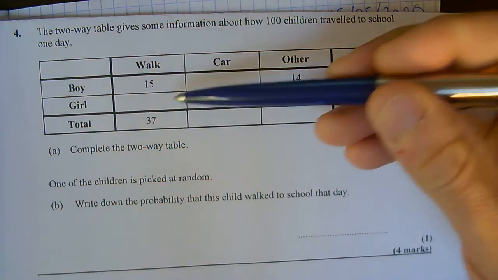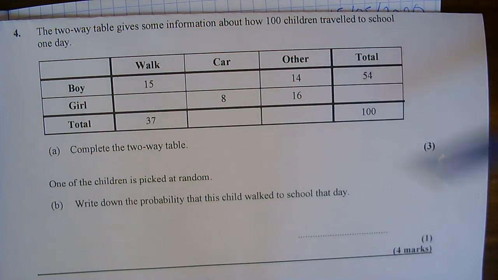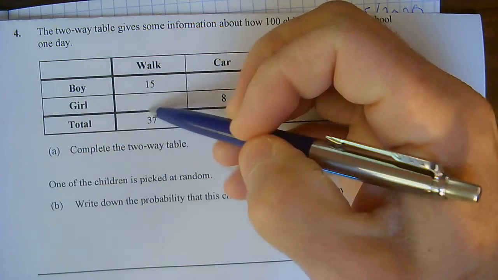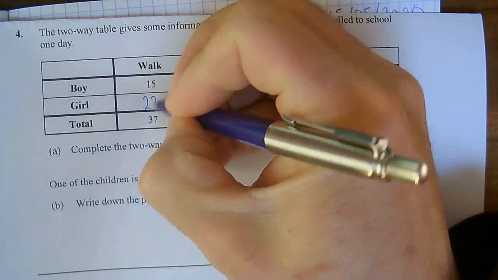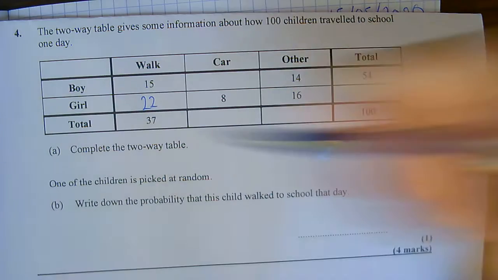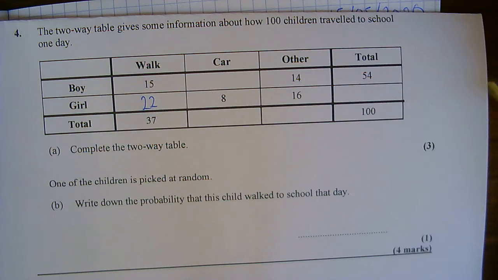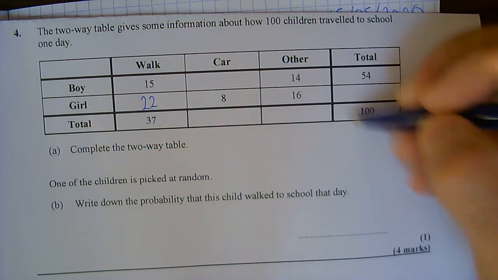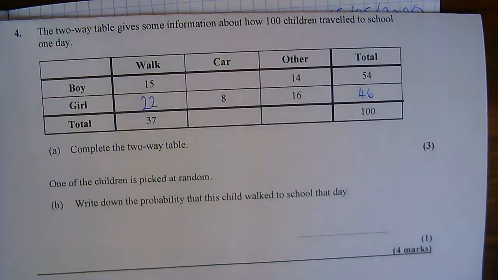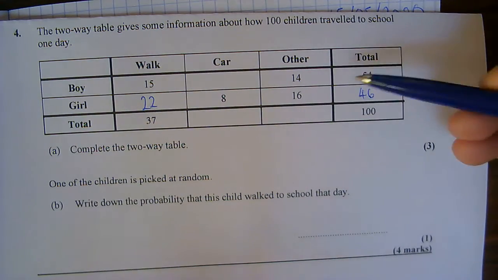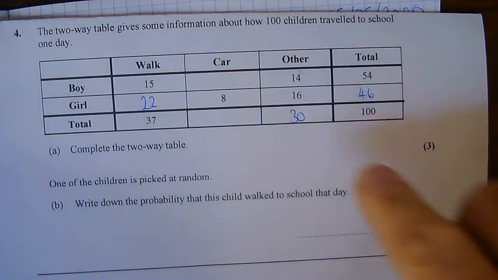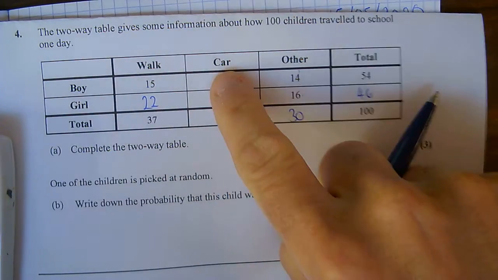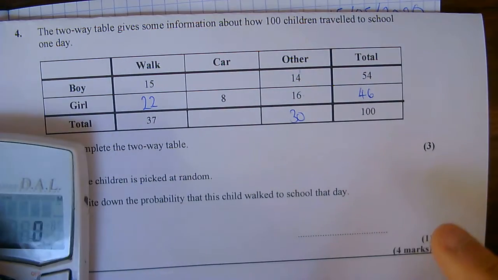So I'm going to start just by trying to fill in all the gaps on this two-way table. If I've got 37 people walking all together and 15 of them are boys, then actually we can work out that 22 are girls, because 15 plus 22 gives me my 37. If 54 people are boys out of 100, then we must have 46 girls, and we can start to fill in all our other numbers. So other is 14 plus 16, that's 30, which means I can then work out what goes in here, or I could do it a different way and work out what goes in there.